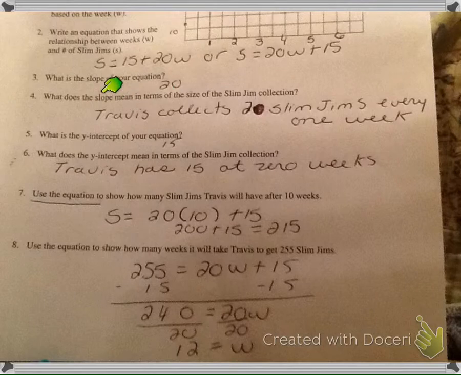Okay, this one is saying, what does the slope mean in terms of the situation? And so it's asking you, what does the 20 mean in terms of Travis's Slim Jim collection? Well, it means that Travis collects 20 Slim Jims every 1 week, or you could say Travis collects 20 Slim Jims per week. Stop the video and tell me how you did on telling me what it means in terms of his Slim Jims collection.